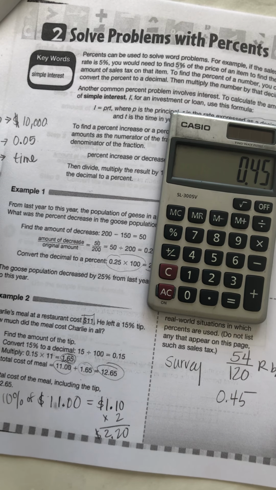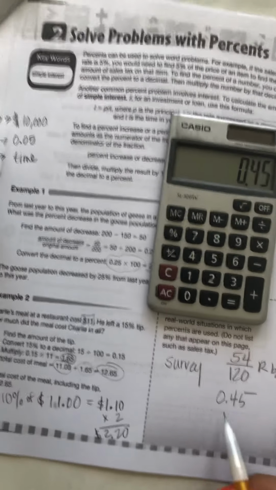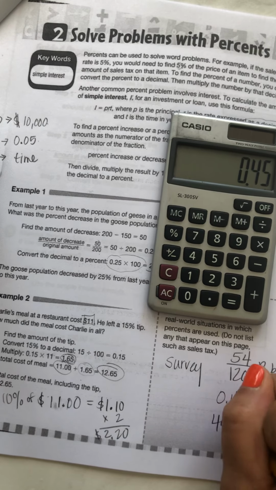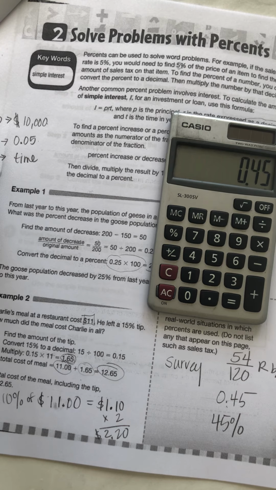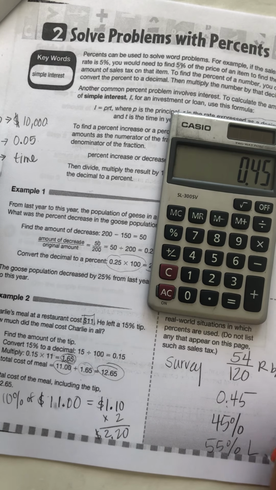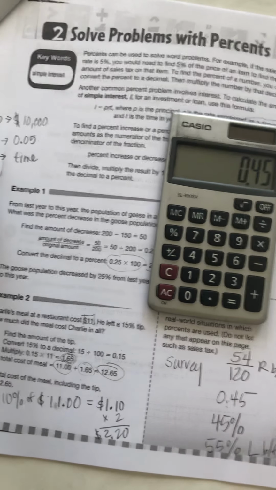I don't really want to say the exact number, like 0.45 kids want recess before lunch, but I can convert that into a percent and say 45% of the kids would like recess before lunch. And so then I also know that 55% want lunch before recess, right?